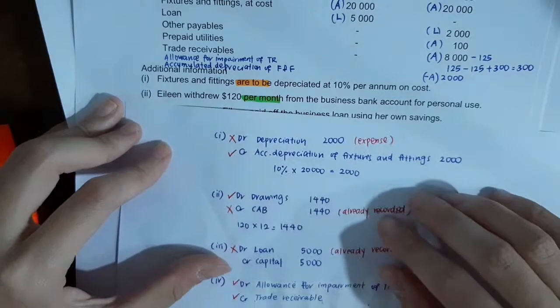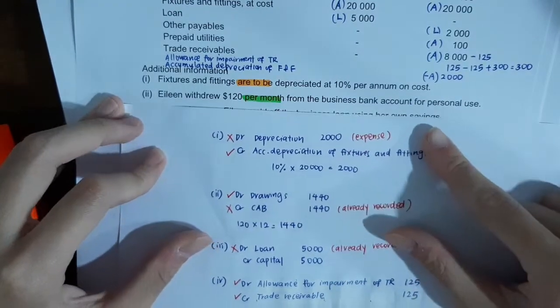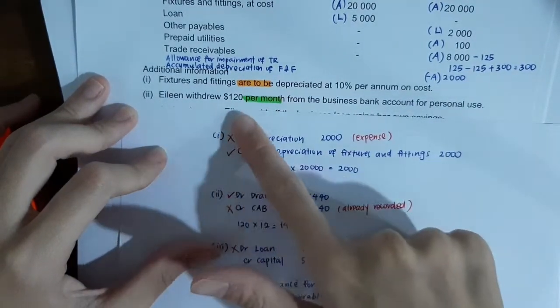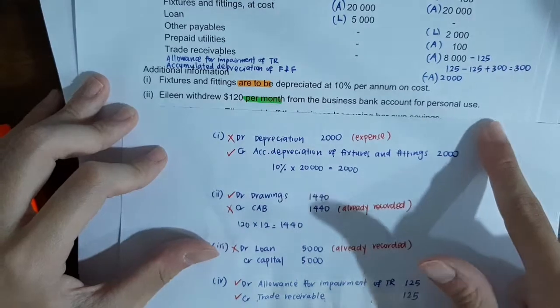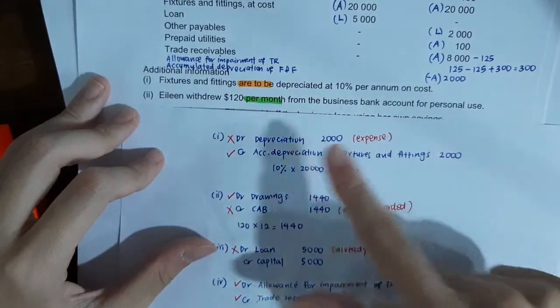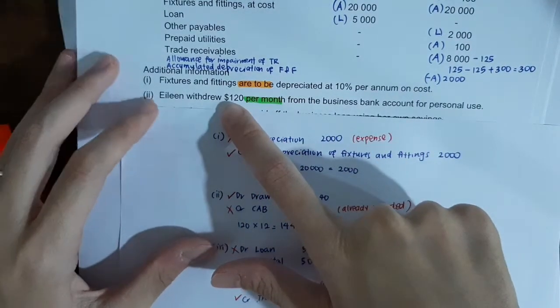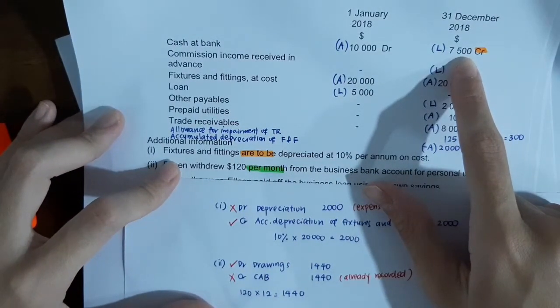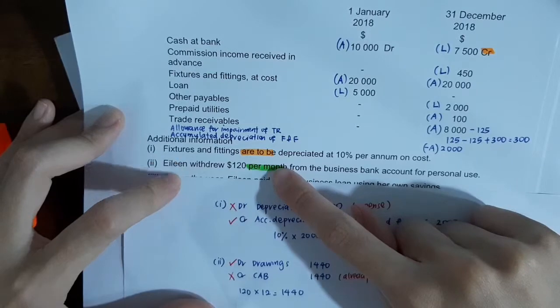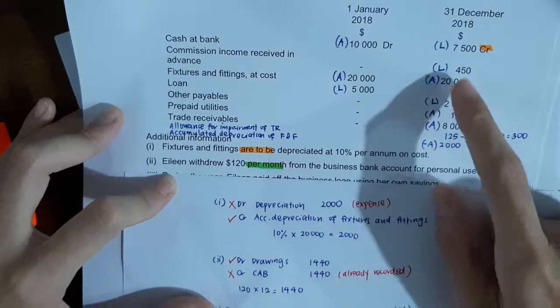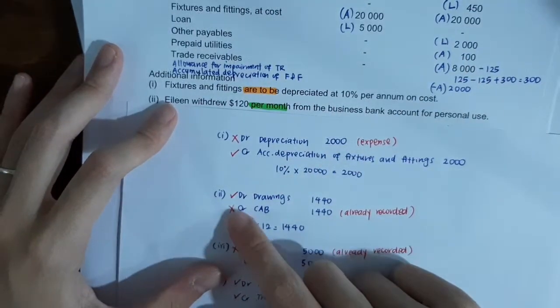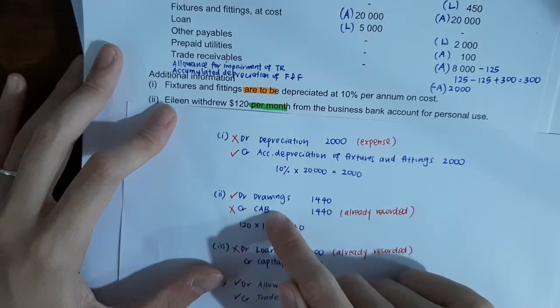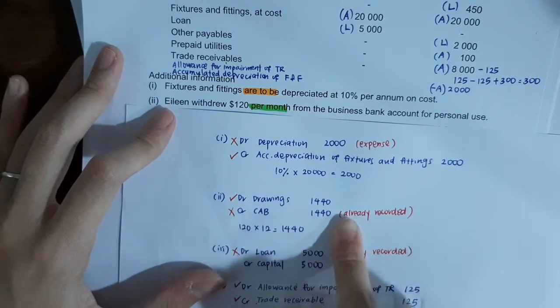But remember that for the capital comparison method, if the transaction does not mention anything, we assume that they have already recorded this $120 in the amount above. This has already been recorded. Therefore, I don't need to adjust for cash at bank anymore.